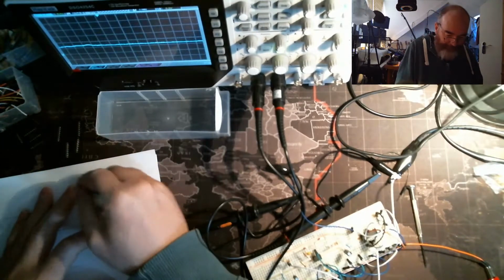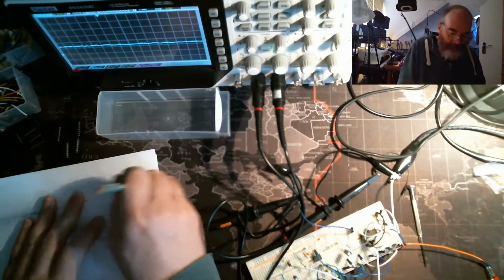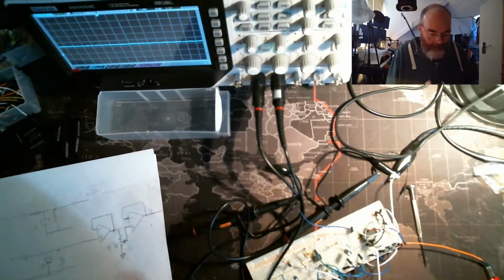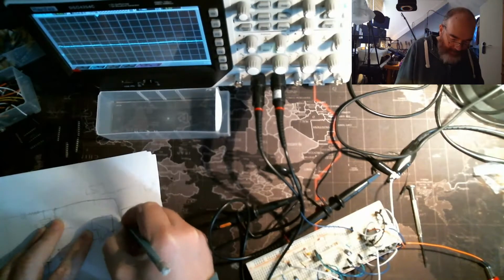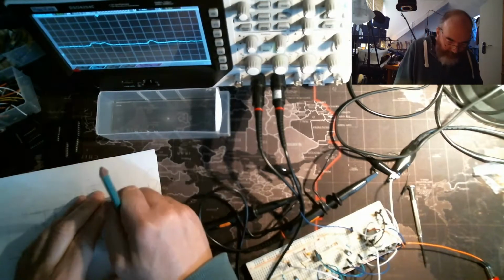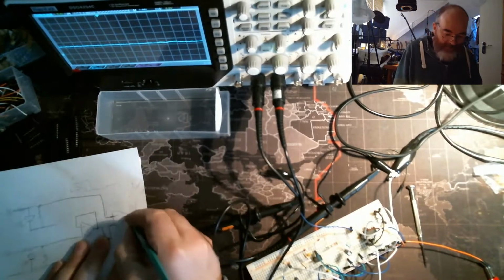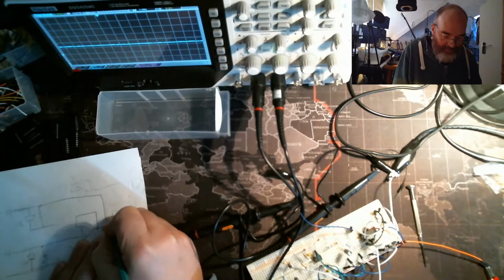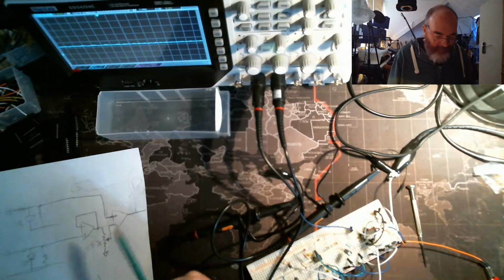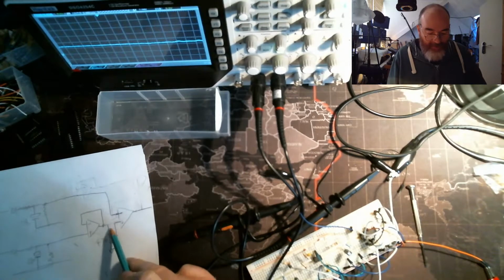So the second one, you can come in here like that. Oh, wait a minute. Oh yeah, that's all good. I don't need the feedback, because I actually intentionally want it to be infinite gain. So just that is enough, and it just is like a volume control.